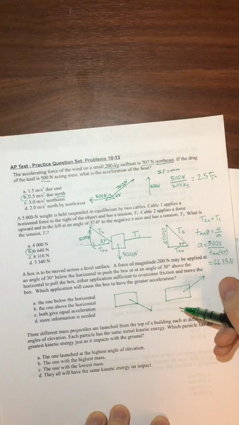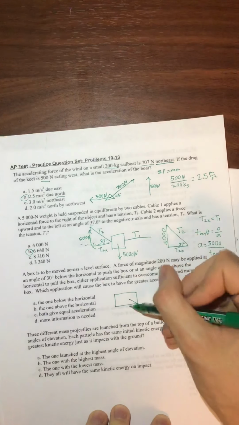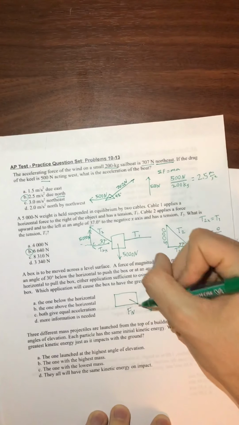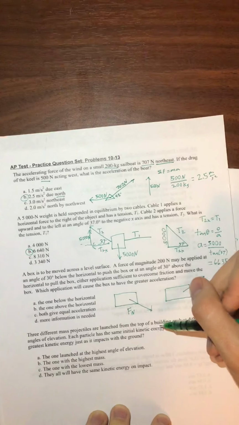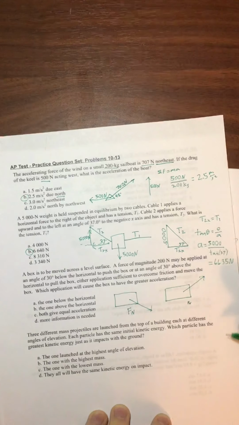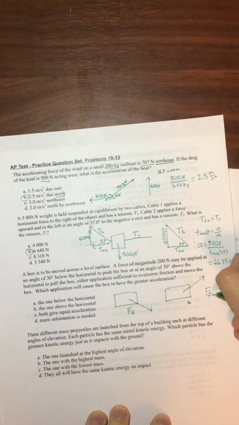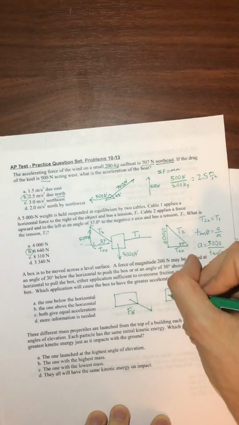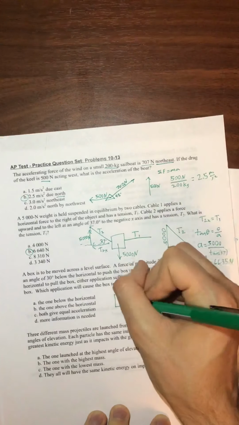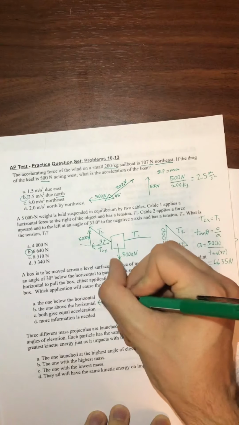Now this goes back to a problem we had earlier, where in this case you're going to have a larger normal force because it's pushing downward into the table, which the normal force will have to fight against. This one you're going to have a much smaller normal force. Because force of friction is equal to mu times normal force, a larger normal force means a larger force of friction that's going to slow it down. So this one's got a little force of friction, and this one has a really big force of friction.